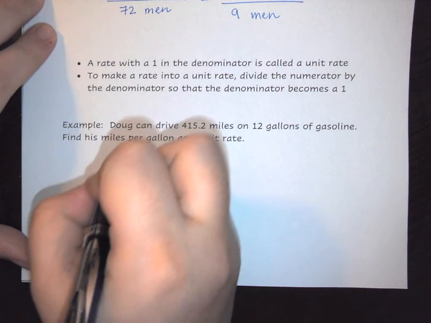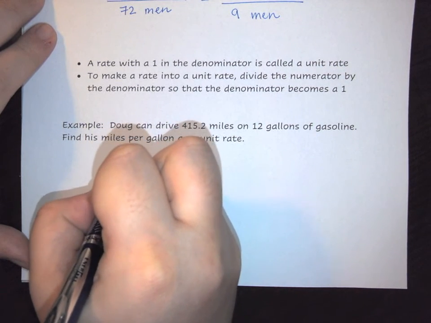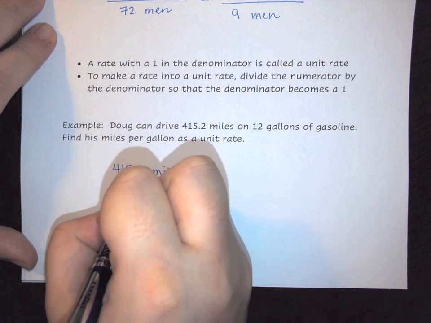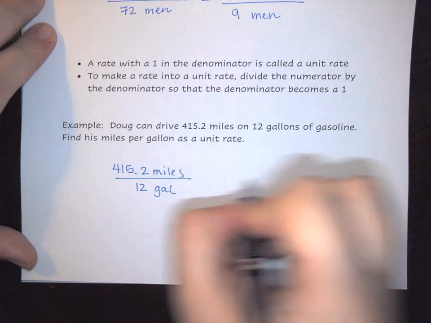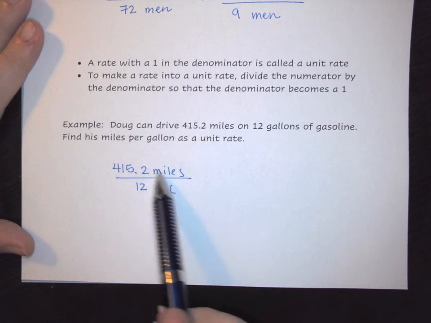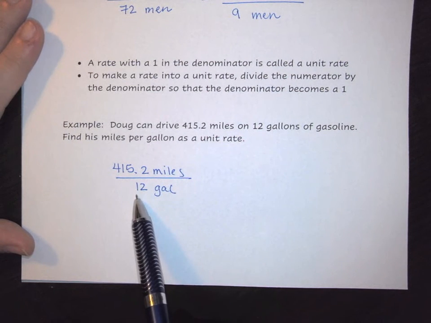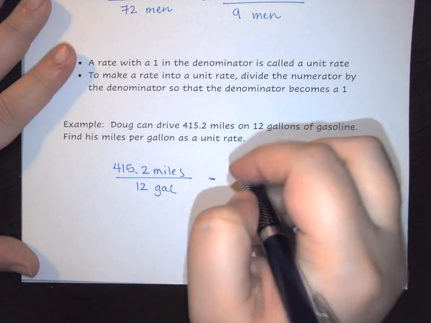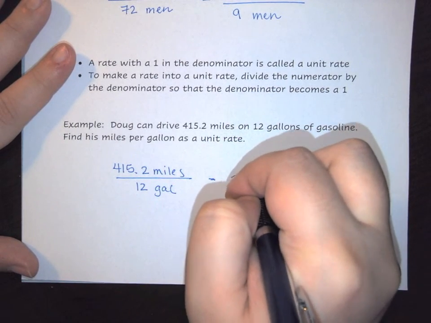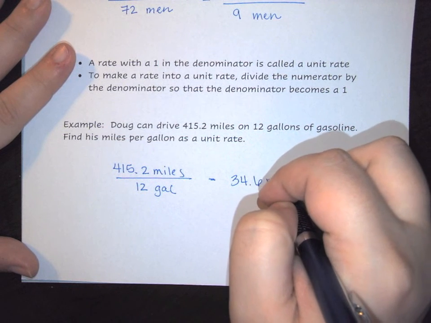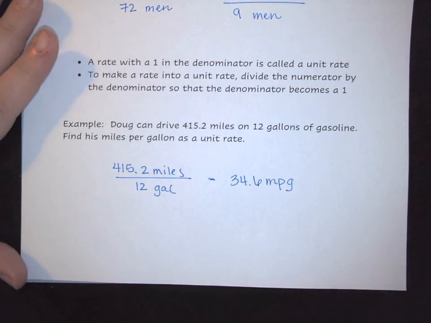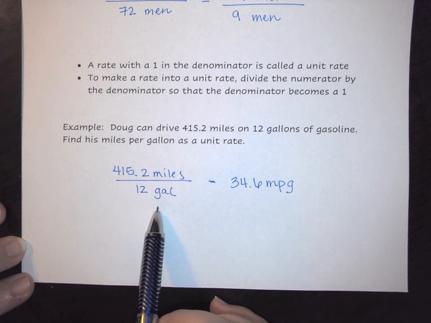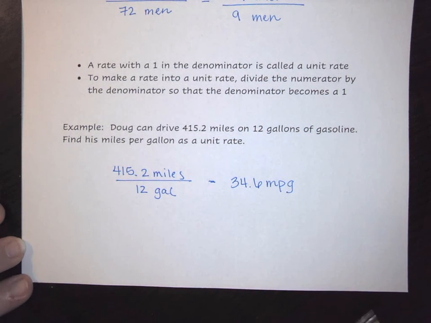So in this case, we are looking at 415.2 miles to 12 gallons. And when we do this, we are looking that the 12 is going to become a 1. So we're literally going to divide that out completely, and you are going to end up with 34.6 miles per gallon. Okay, MPG. So what happens is your gallons goes away, becomes a 1, but it's still there in your unit.